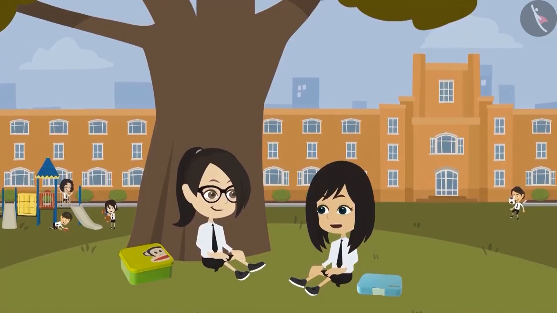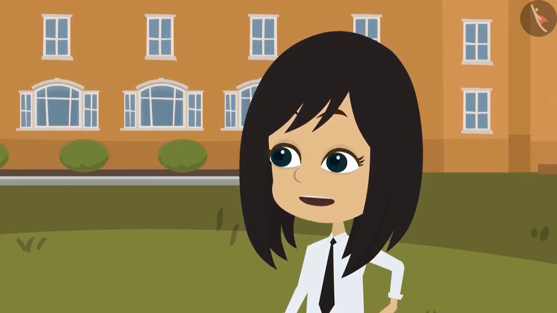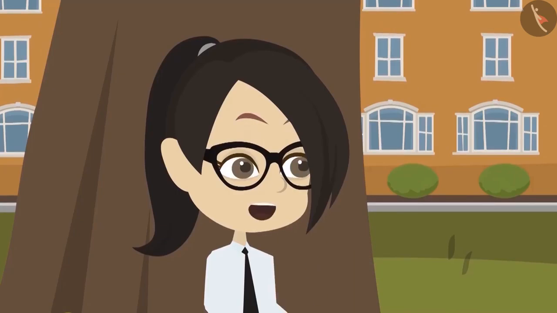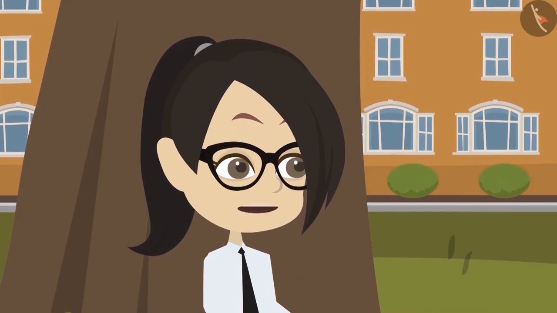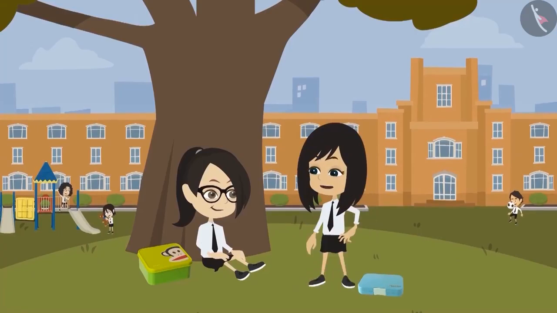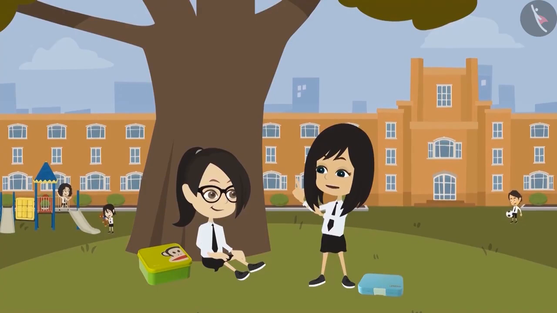I want to eat something, but we just had our lunch. Not food. I want to eat an ice cream or something spicy like a samosa. Yes, it's too hot today. I can eat an ice cream with you, but where to get it in school? I wish the canteen is built soon so we could get to eat an ice cream and samosas in school itself.